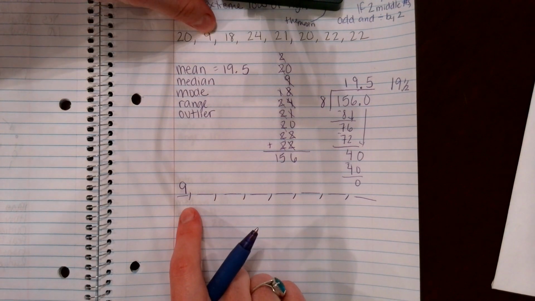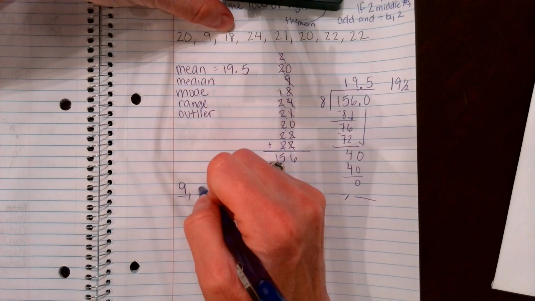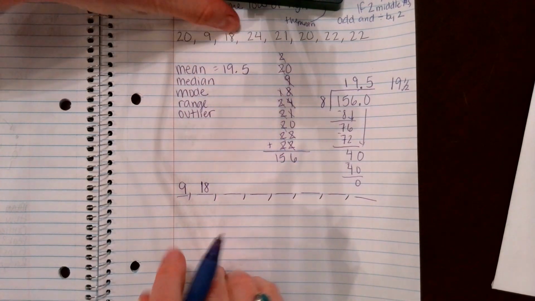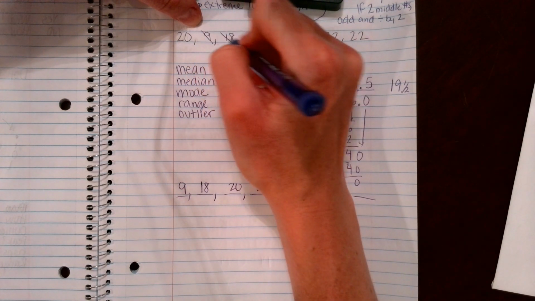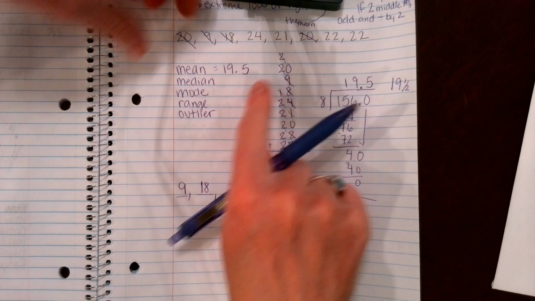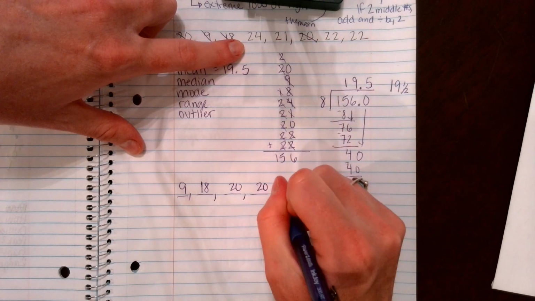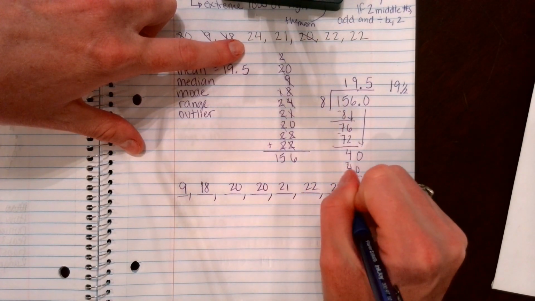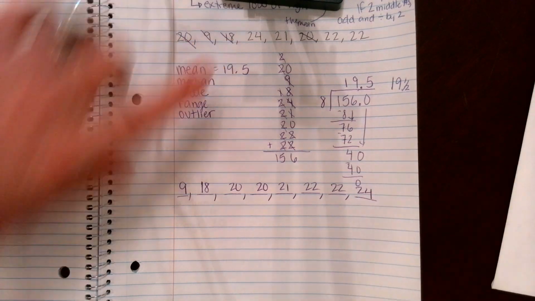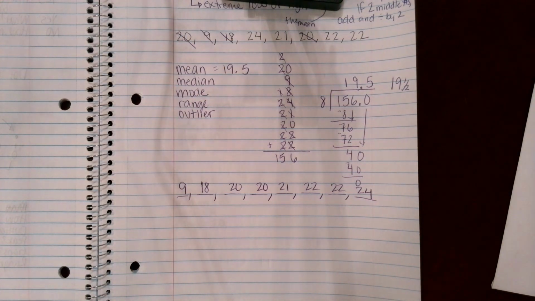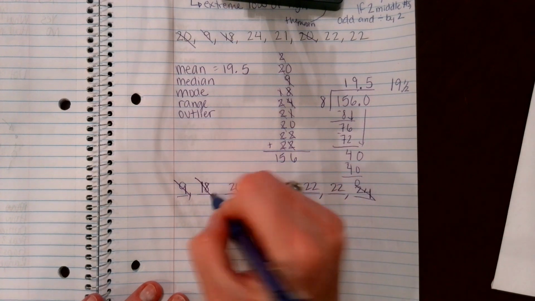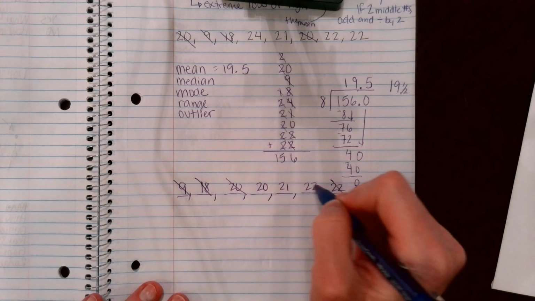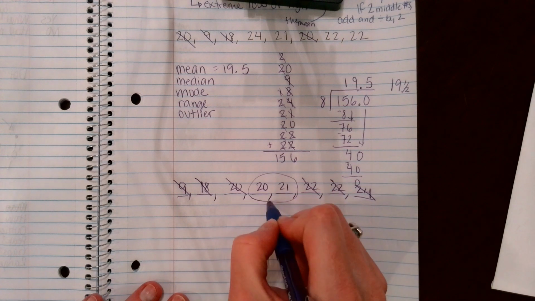All right, so I have 9. My next smallest one is 18. Then I have 2 20s. I could cross them out too if I wanted to make sure that I have them. Okay, and then I have a 21, a 22, 22, and 24. All right, now I cross them off to find that middle number. One off the low, one off the high, one off the low, one off the high, one off the low, one off the high, and I have 2 numbers in the middle.